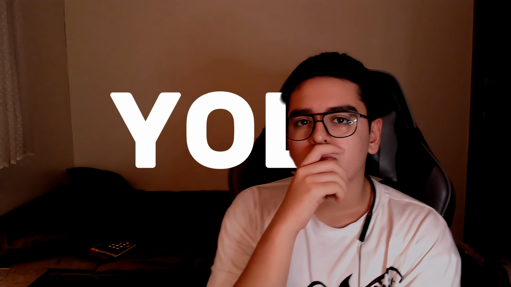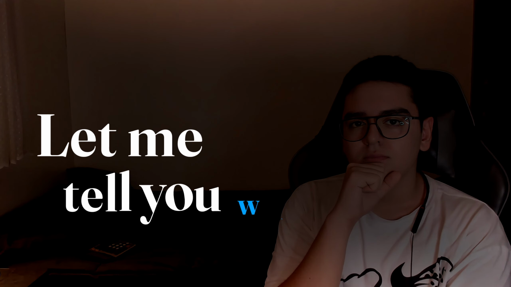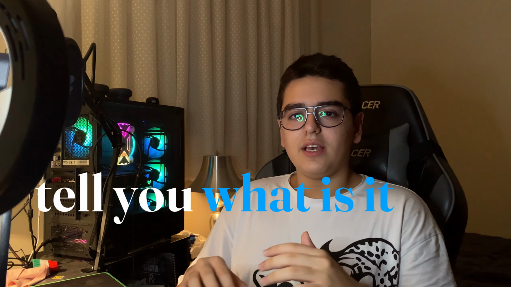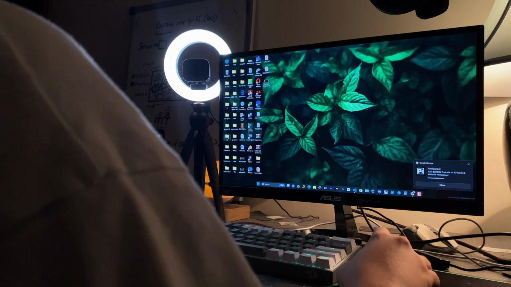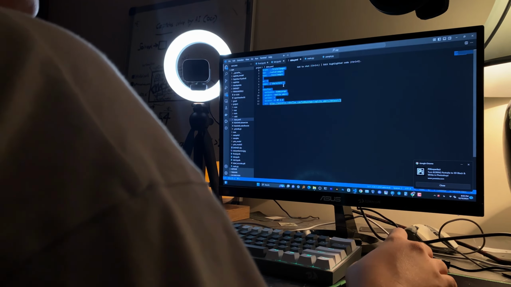Well, here we have something called YOLO. It's an incredibly powerful architecture that can detect objects in an image. YOLO wasn't originally designed for this task, so I had to fine-tune the model on my own dataset. So now we have a dataset and we are ready to make a model.